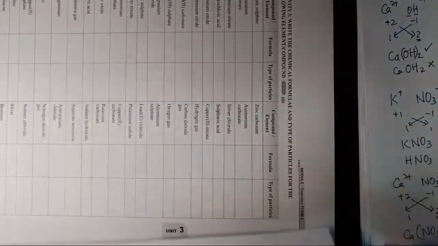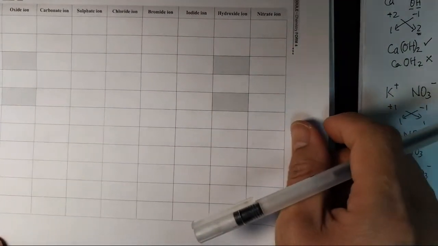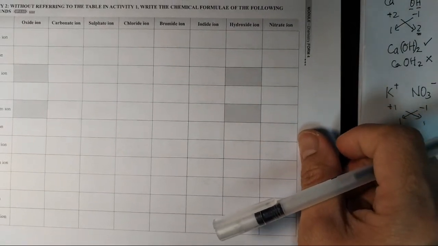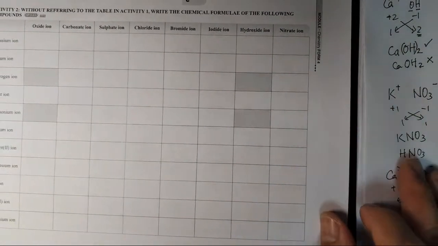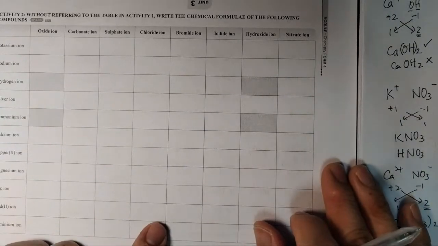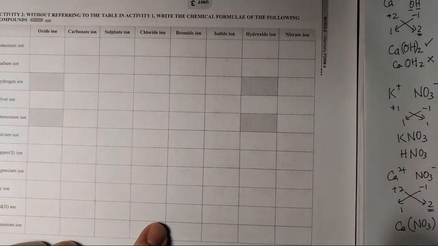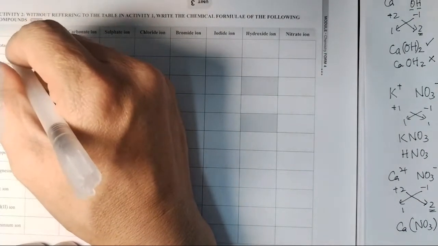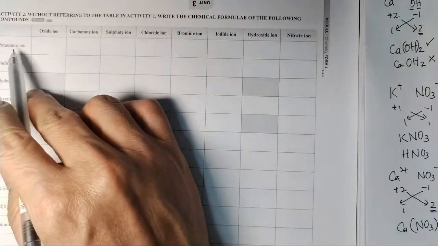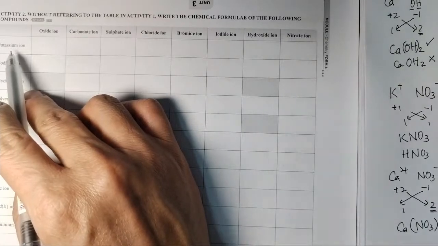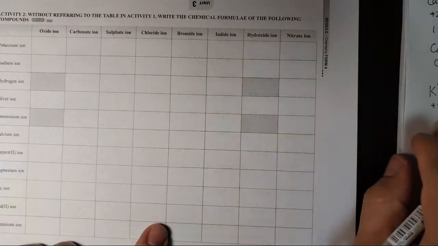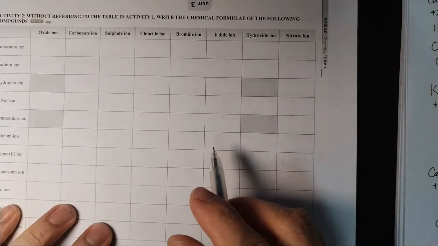Now, this one is like testing for yourself. Here we do not give you the formula, so you need to be able to write the formula correctly, like the ones we have tried just now. We simply try a few.